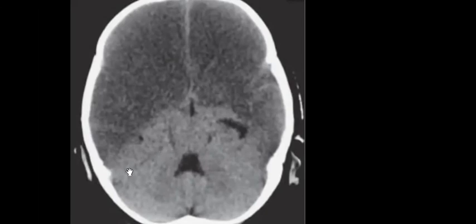So this means that you have critical, severe hypoxic ischemic encephalopathy. Perfect. So this is the title of this patient, reversal sign. So this means that this patient has irreversible brain damage and probably very poor prognosis.